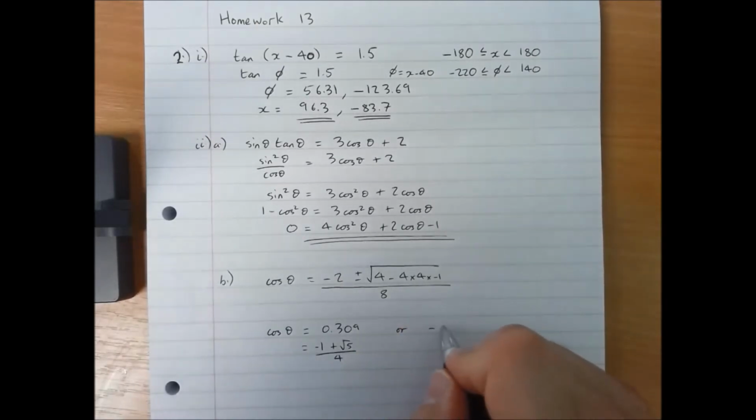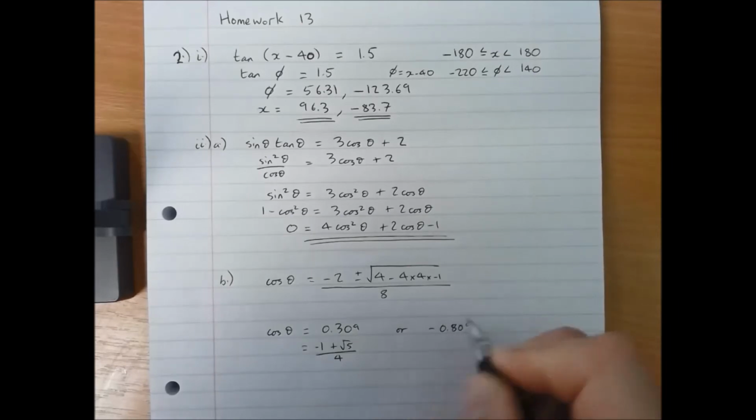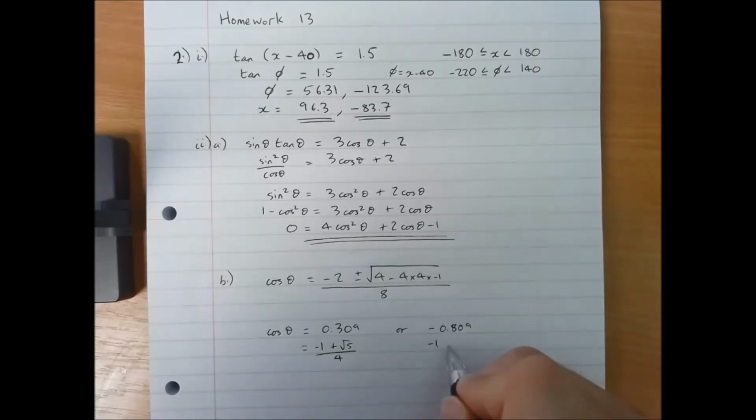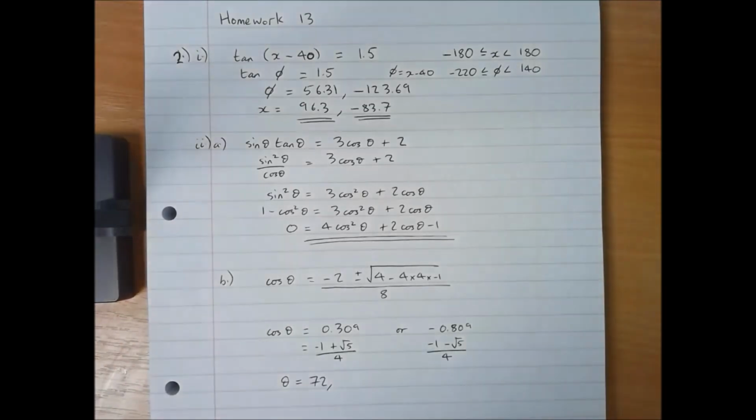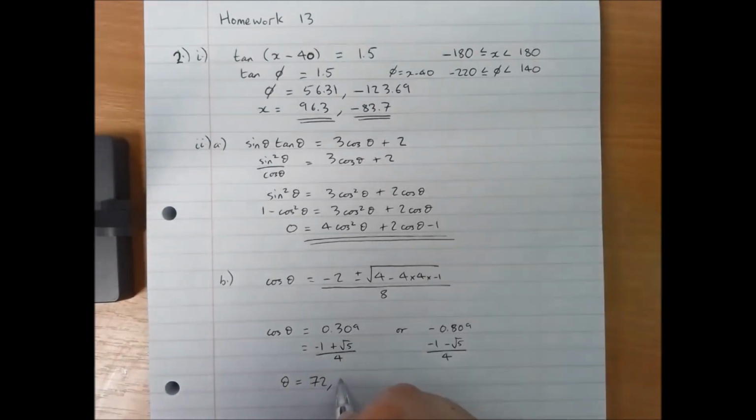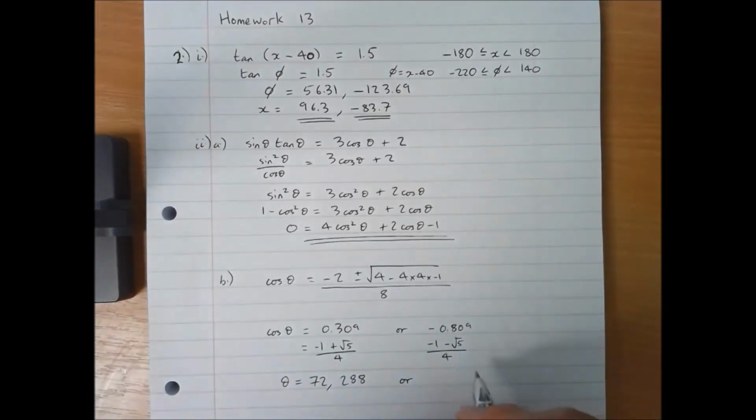or minus 0.809, but as an exact surd, that was minus 1 minus root 5 all over 4. This one gives me a solution of 72, and I can find alternative solutions for cosine by subtracting the one I get from 360. So that gives me 288. Well, from this one, solving inverse cos of minus 1 minus root 5 over 4, I get 144, and taking that away from 360, I get 216.